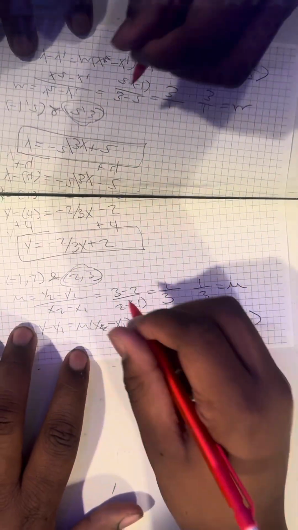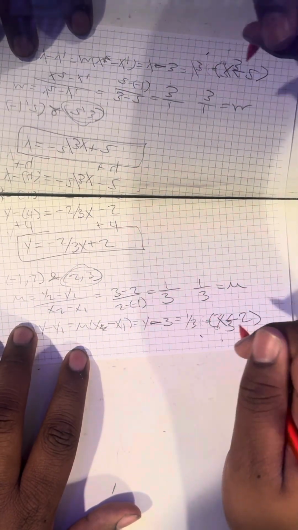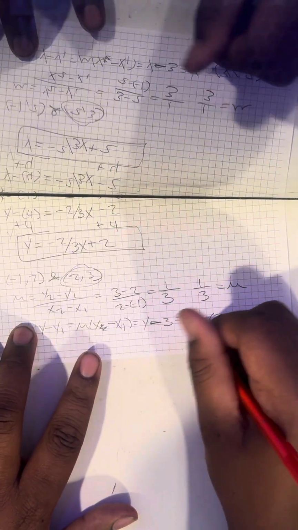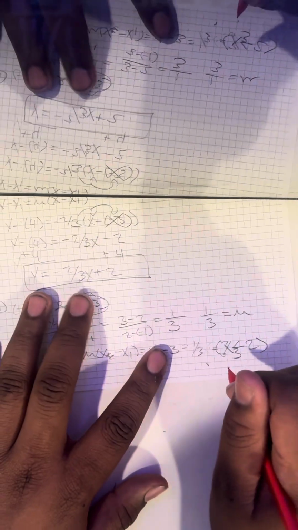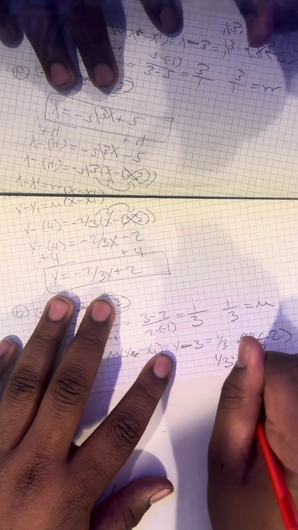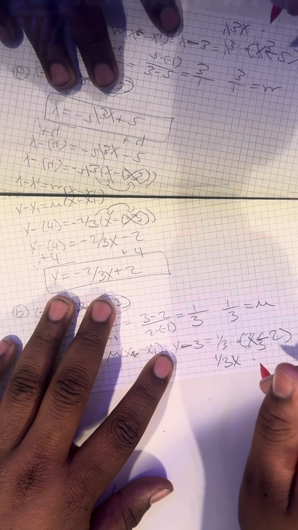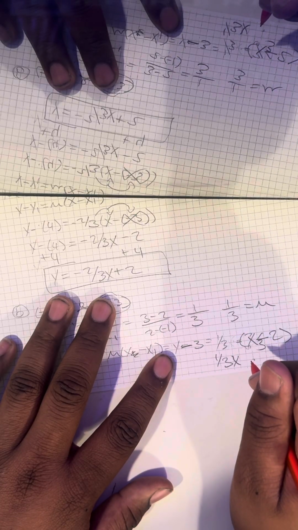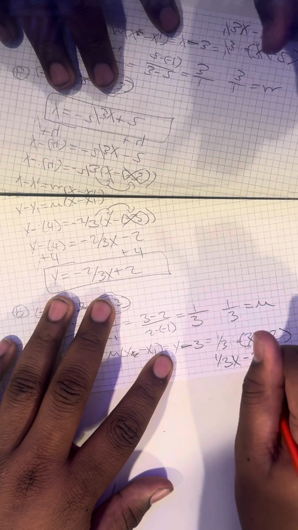Then we just distribute that 1 over 3 into the x minus 2, so that will be 1 over 3 x minus 2 over 3.